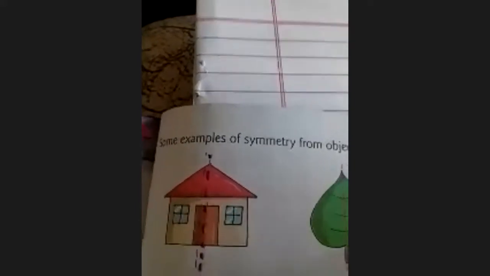Now we will see some more figures which are symmetrical. First figure is a hut. Now divide this hut into two equal parts. So give it a cut at center. These are two parts. So this is a line of symmetry. This dotted line is a line of symmetry.